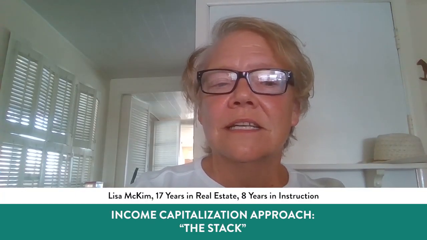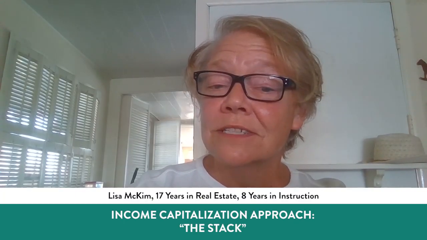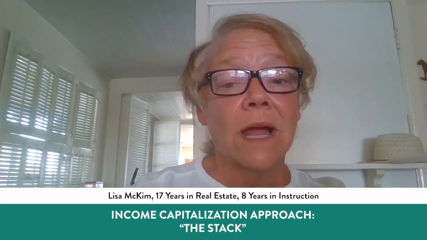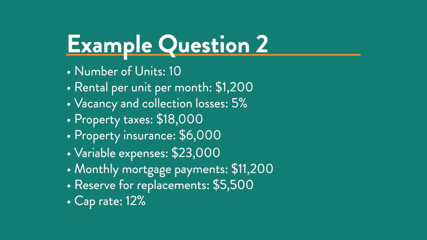This question says, using the following information, compute an estimate of value for income producing property. Round your answer to the nearest dollar. Details are these. The number of units are 10. Rental per unit is $1,200 per month.